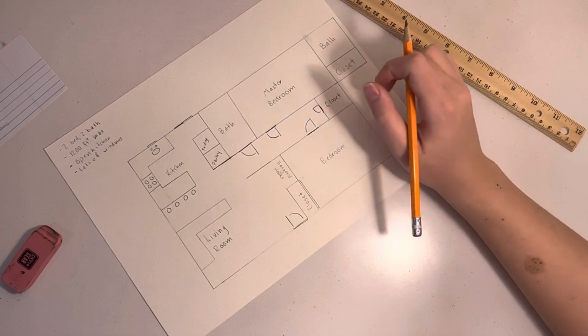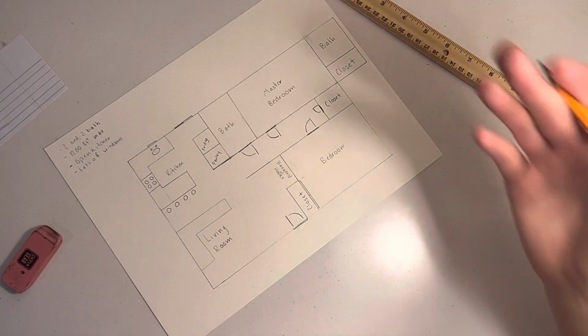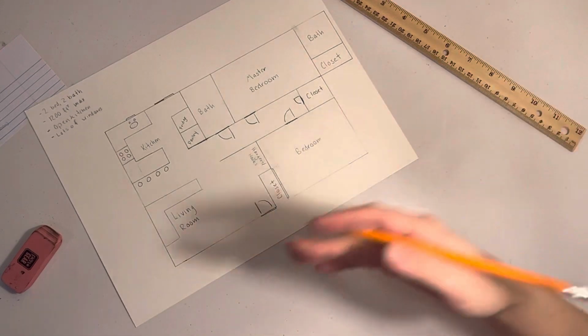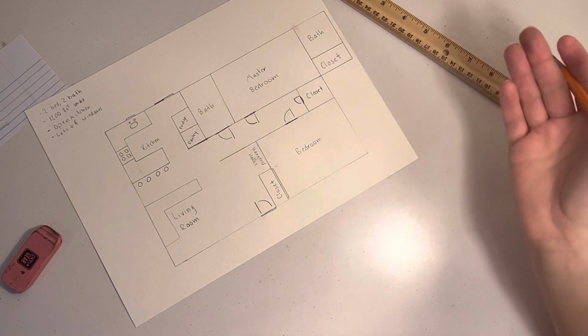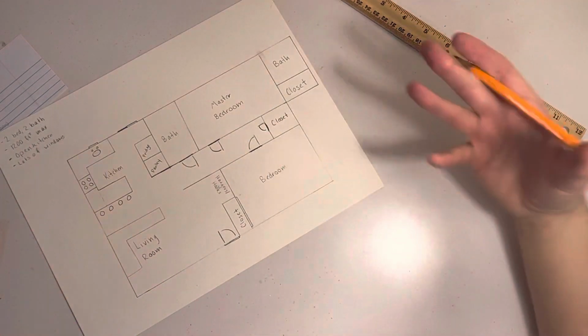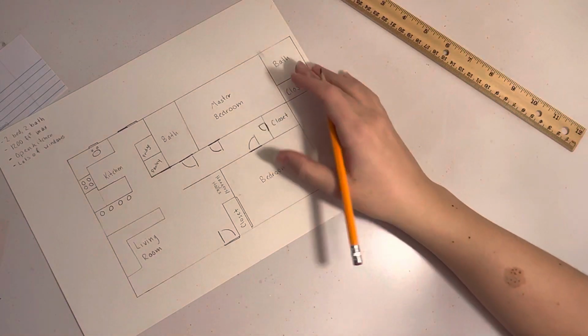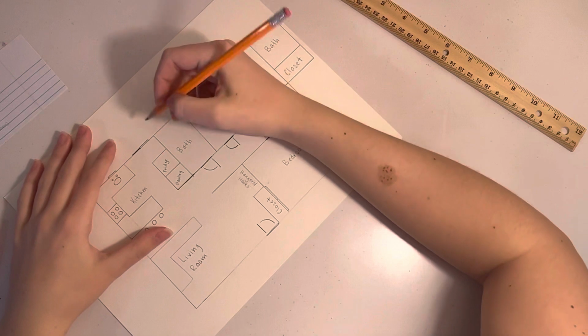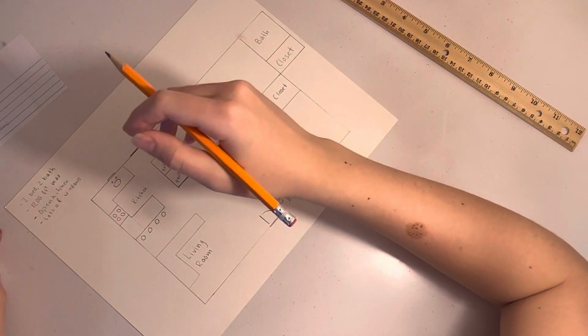Now, since this is a small house, I didn't add a dining room, but if this was a 3,000 square foot house instead of a 1,200 square foot house, we could add a dining room, we could add an office, we could add a den, a bigger living room, another living room, whatever you want, pretty much. Or whatever your client wants, but since this isn't for an actual client, you can do whatever you want.